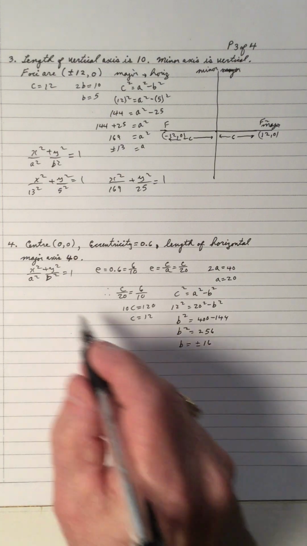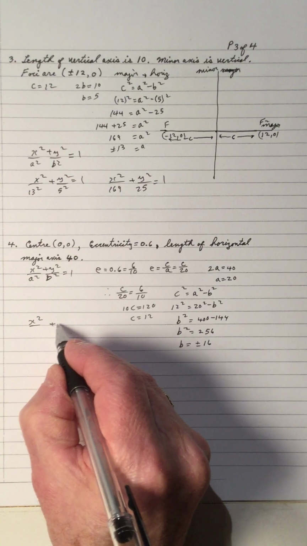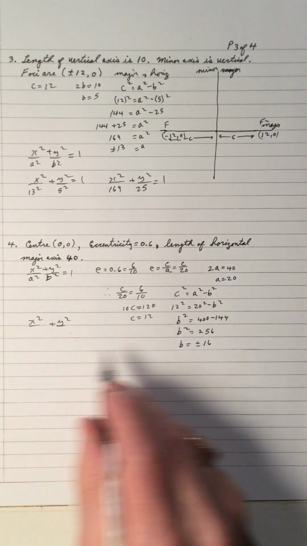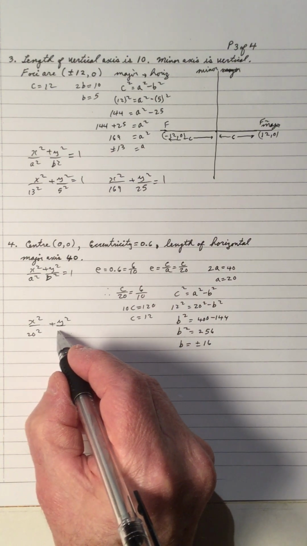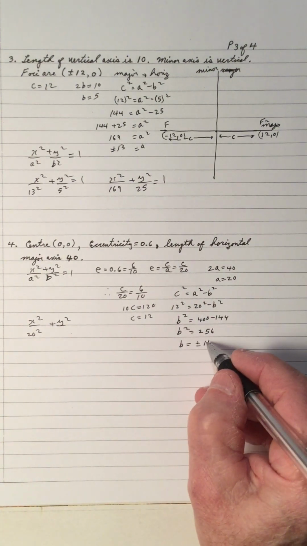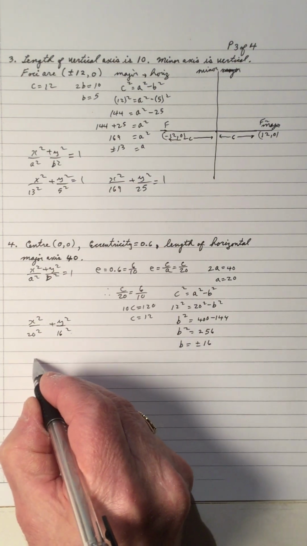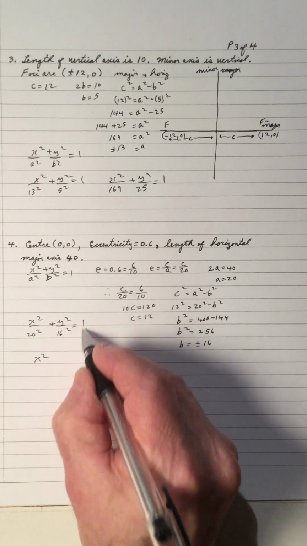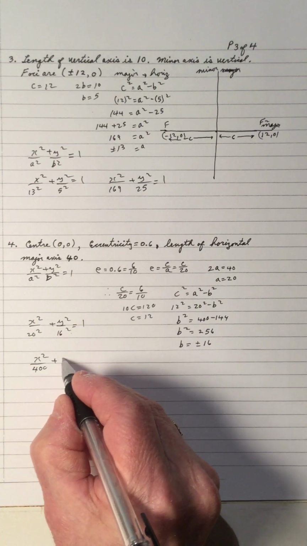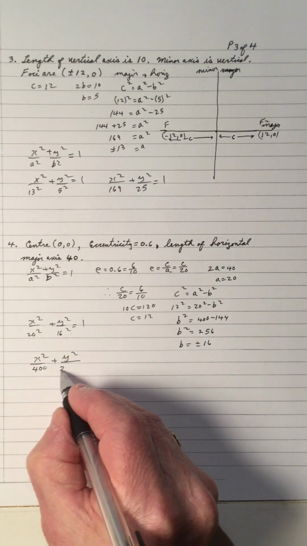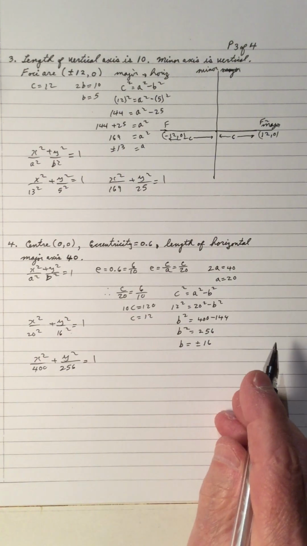Now, we need the equation. So we have the equation is x squared and y squared, because the center is 0, 0. A squared, A is 20, so it's 20 squared. And B is 16, so it's 16 squared. So we have x squared over 20 squared plus y squared over 16 squared equals 1. 20 squared is 400. 16 squared is 256 right there, and equals 1.